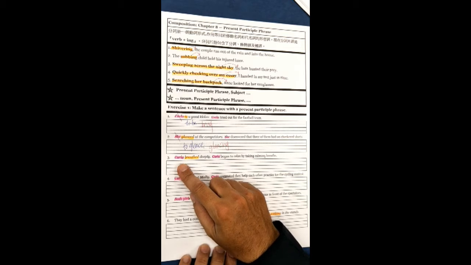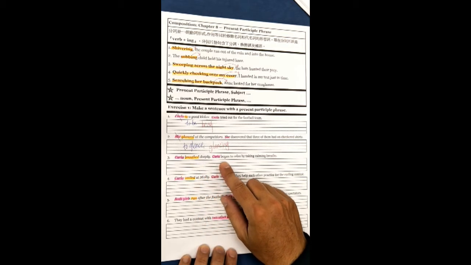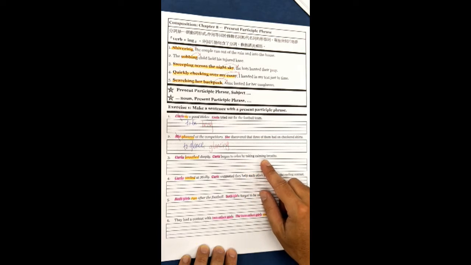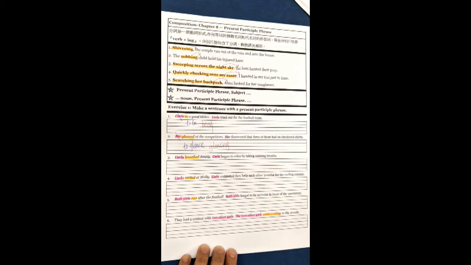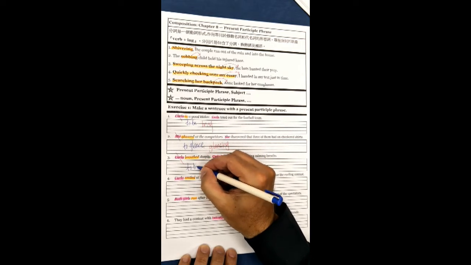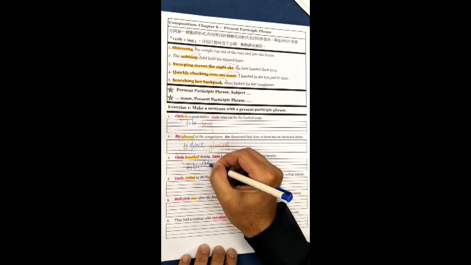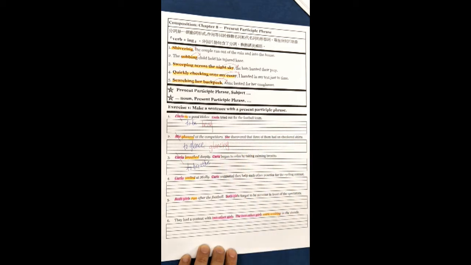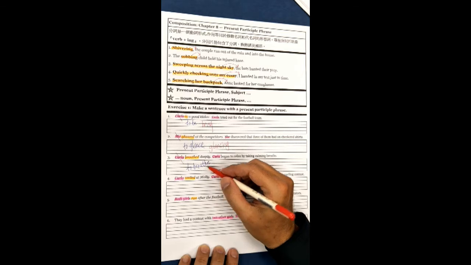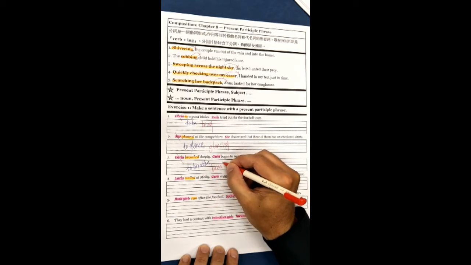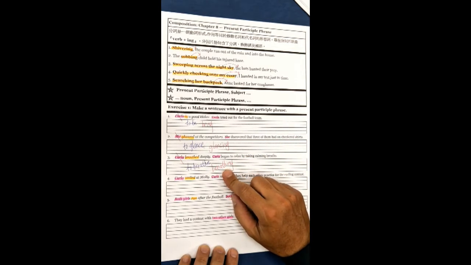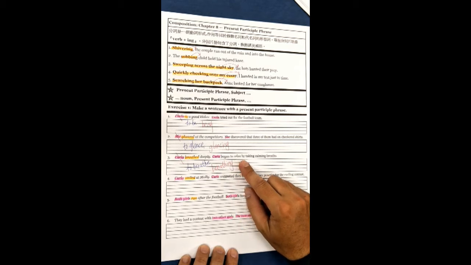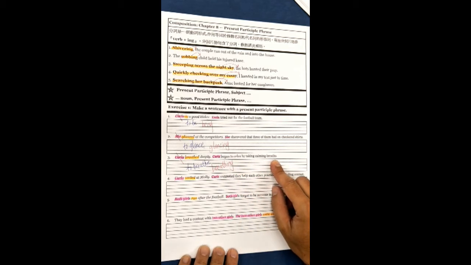Number 3, Carla breathed deeply. Carla began to relax by taking calming breaths. Carla breathed deeply. We're going to change that. So, first things first, I don't want this subject. All right, breathe is to breathe. Okay? Now, I'm going to change this to present participle verb. So, breathing. B-R-E-A-T-H-I-N-G. Breathing deeply, comma, Carla began to relax by taking calming breaths.